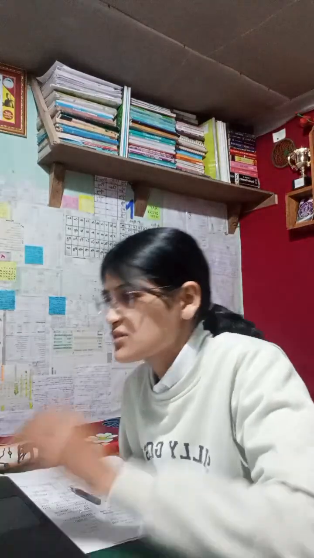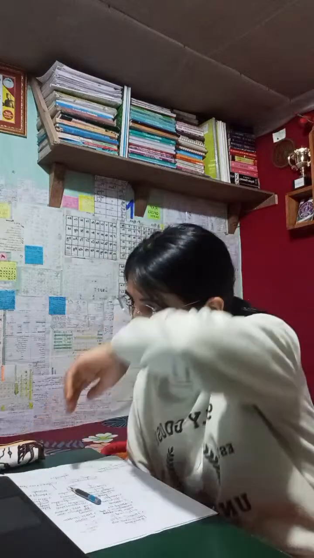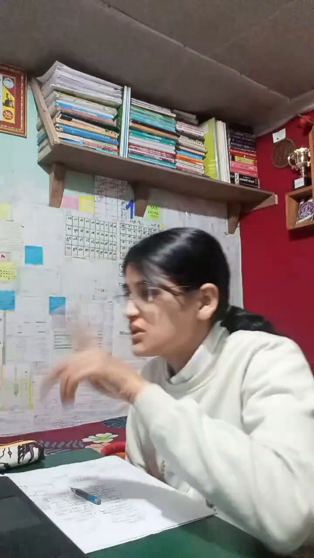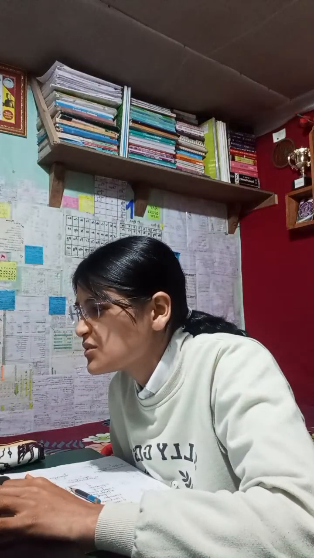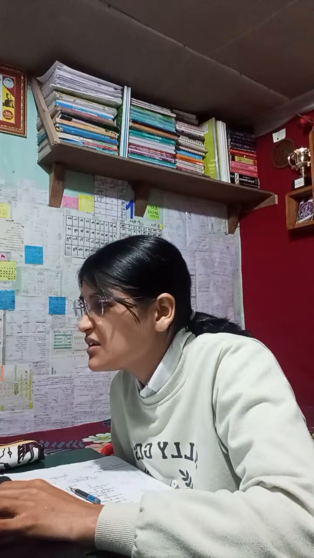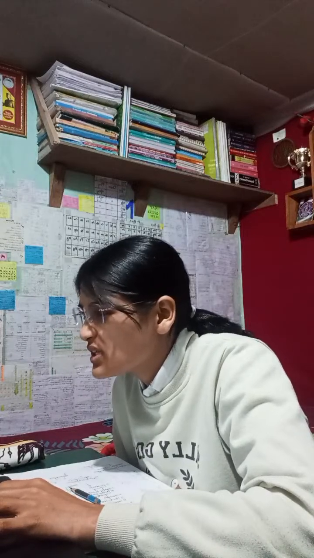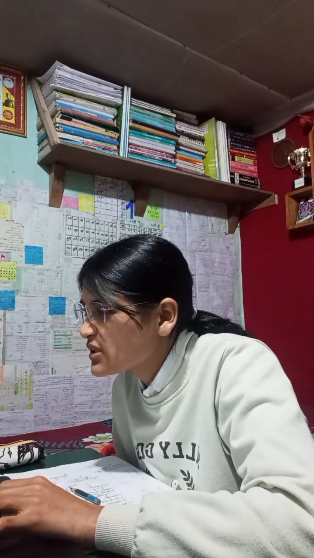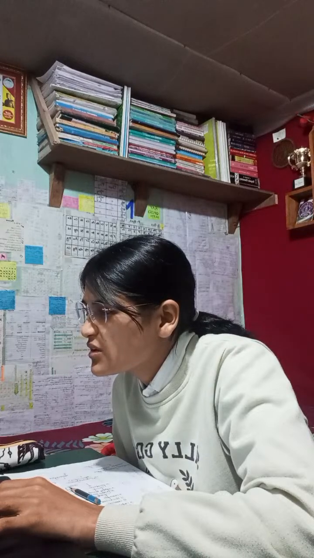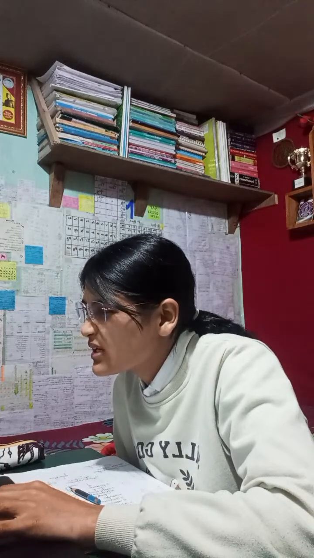The four structures listed are part of the human excretory system: bladder, kidney, ureter, urethra. Okay, I have to give the order. Ureter will come first, then bladder. Kidney is the outermost, so leave it. First comes the bladder, then the ureter, then the urethra. Ureter then bladder. 3 and 1.